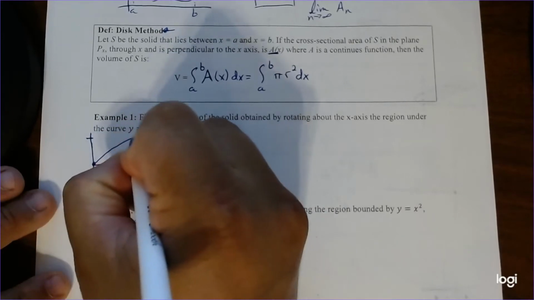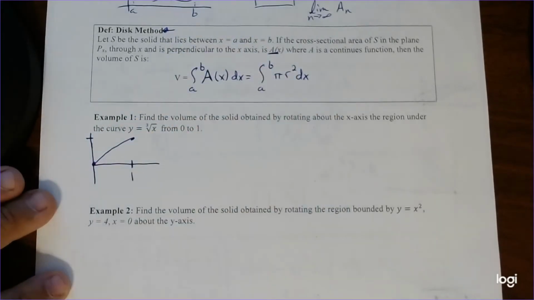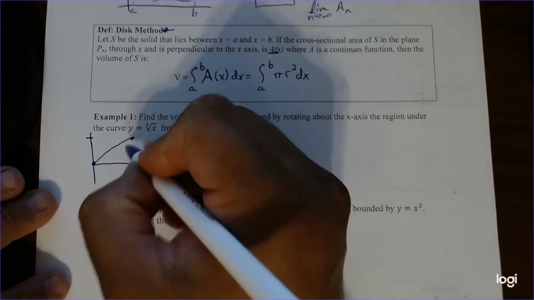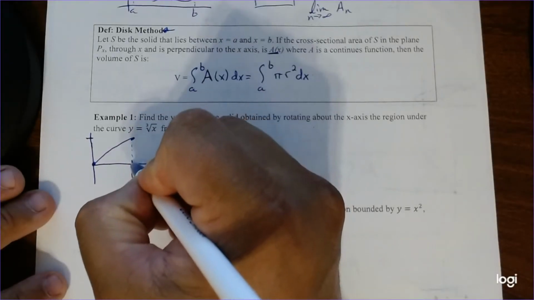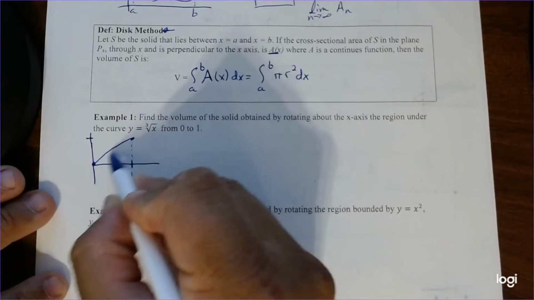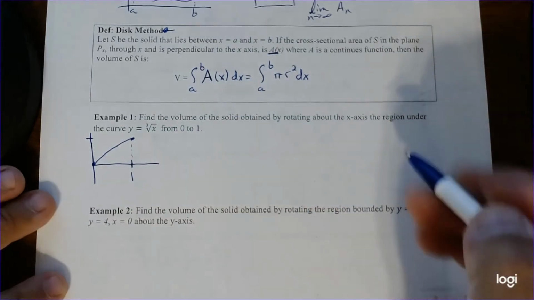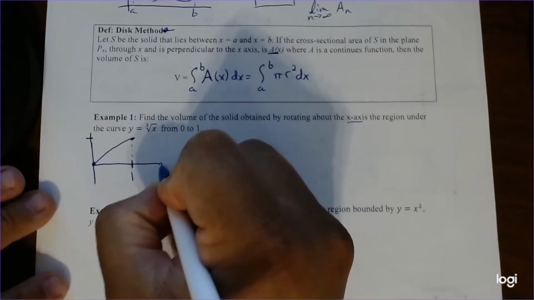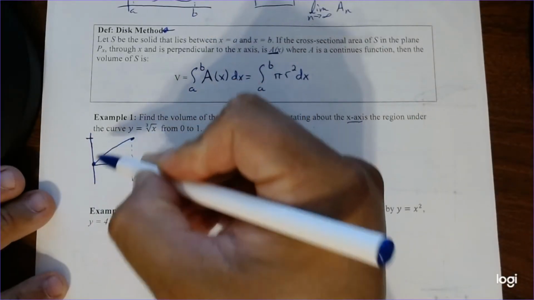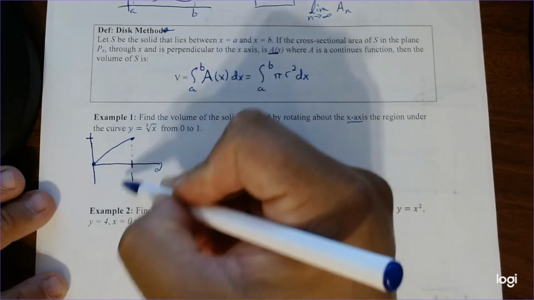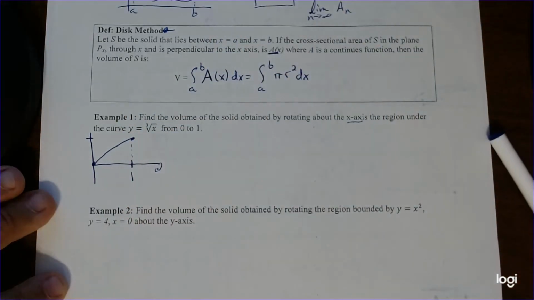So essentially here, what I'm going to do is rotate this whole area around the x-axis. So I'm going this way, just rotating it around. If I rotate it this way, what I want to see is what solid do I get.